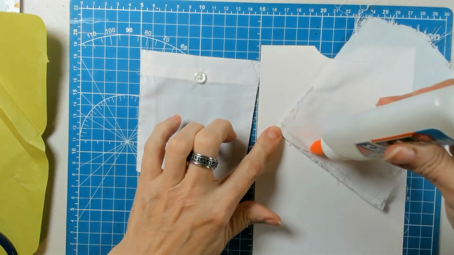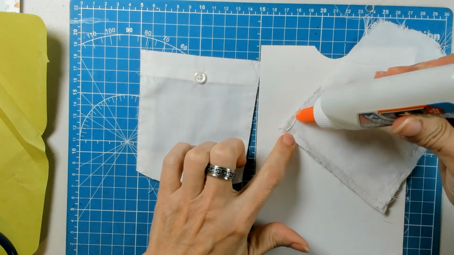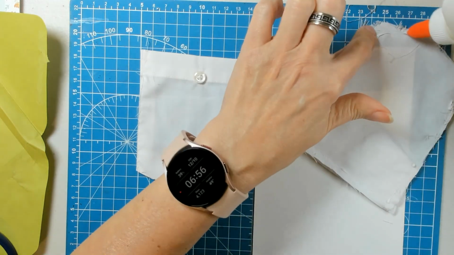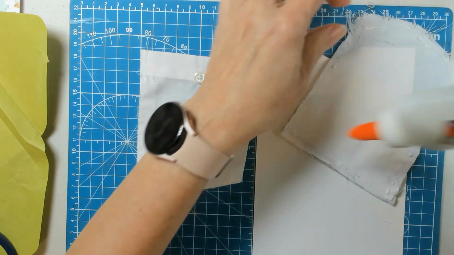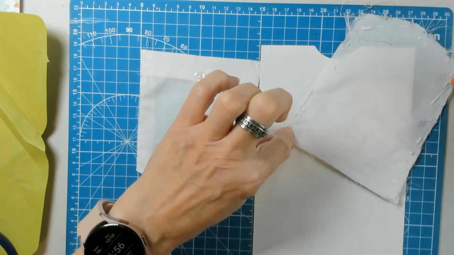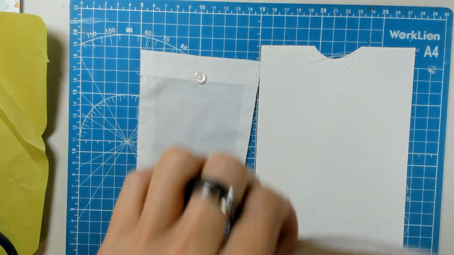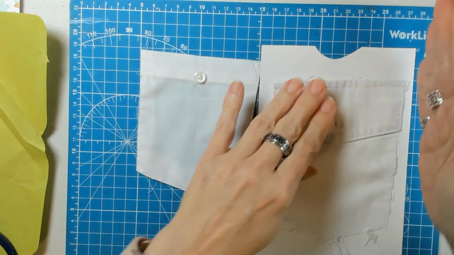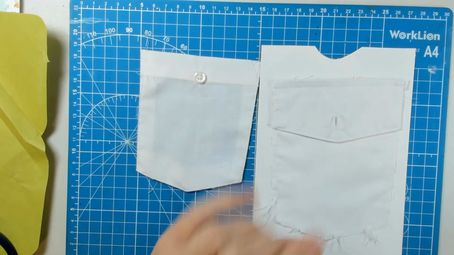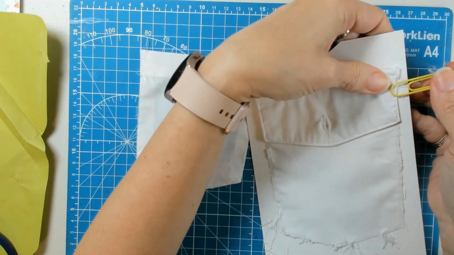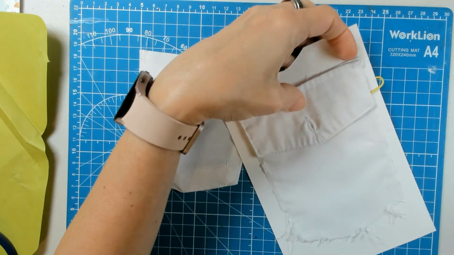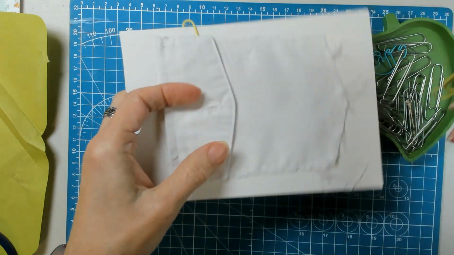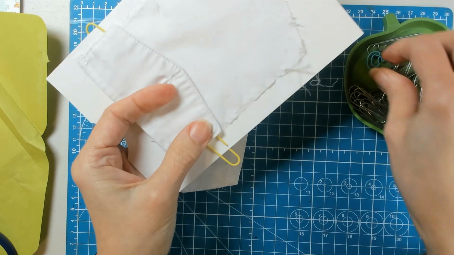So in the meantime, while this is getting dry, I'm going to be working on the front part of the pocket. So this is going to be the back, and as you can see, I have it like so. And then here, as soon as it gets dry, I'm gonna cut all around, and I can place some clips around here so we can have it dry. In the meantime, we keep working on the front part.